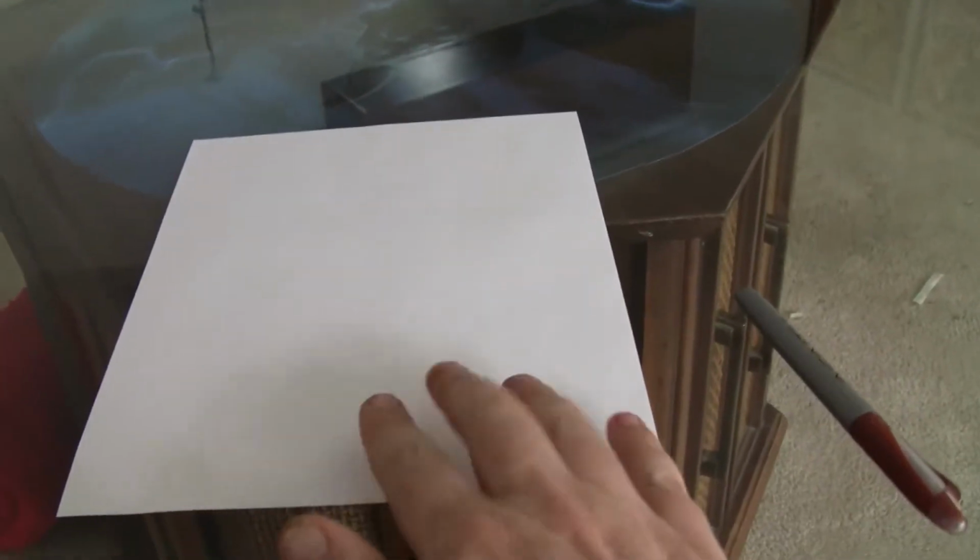Okay, so we've got a piece of paper, and the idea is that when we fold the piece of paper, it'll maintain its aspect ratio.